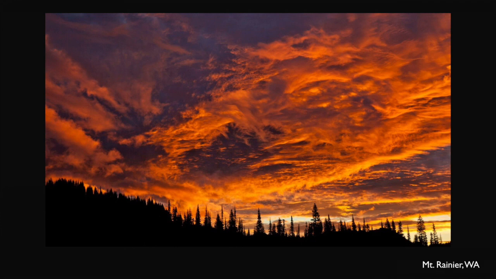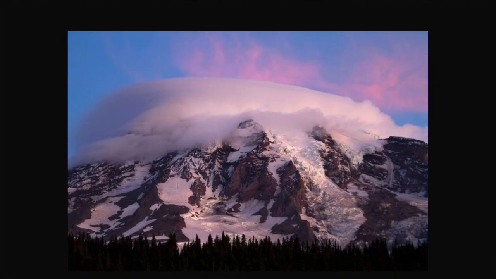This is not an HDR shot, it's a straight shot taken before sunrise, and this photograph was also taken before sunrise. Look at that beautiful light. This is why you want to shoot before the sun comes up.